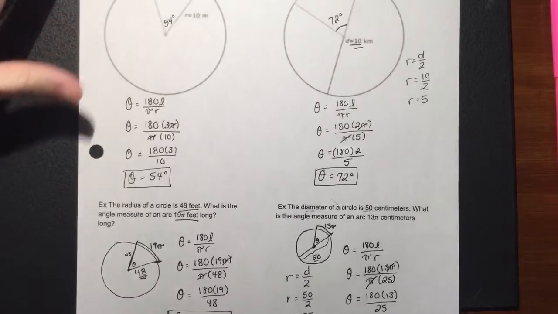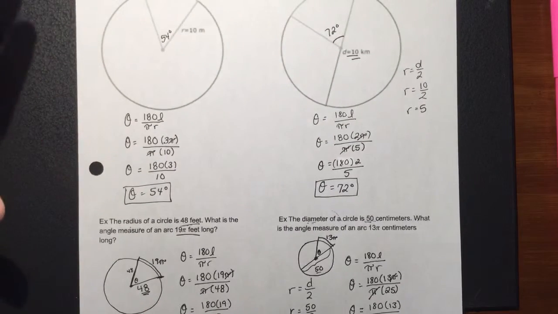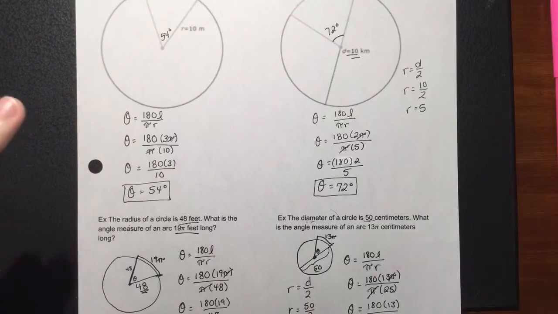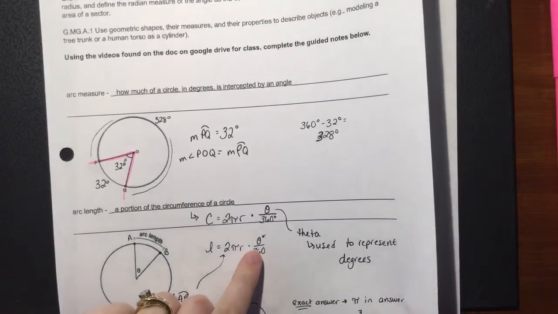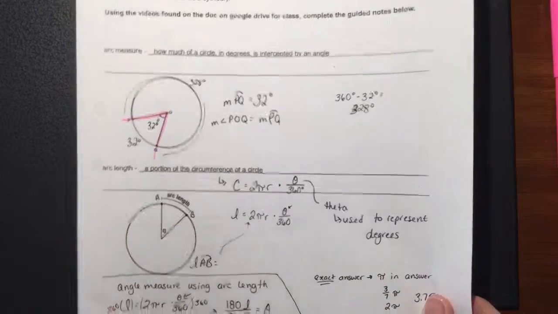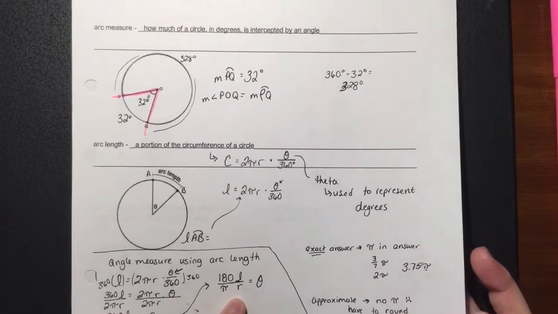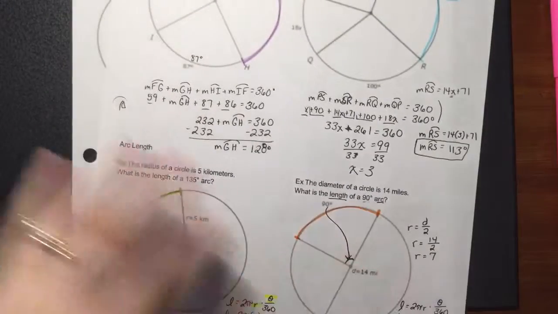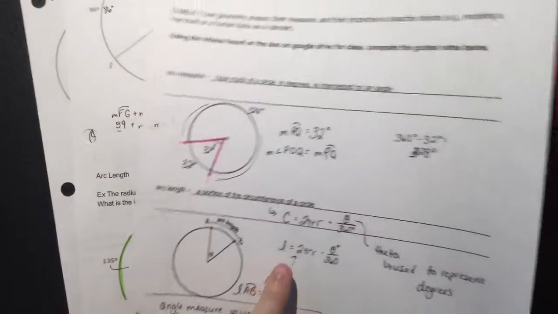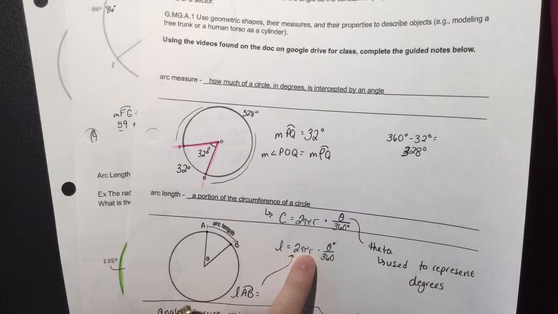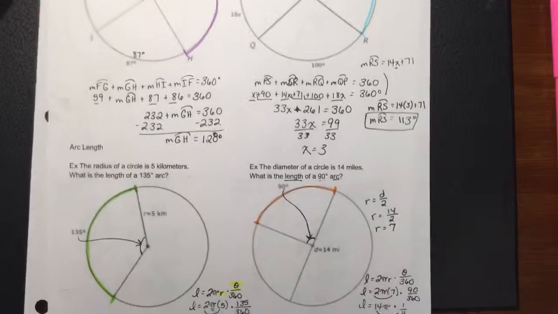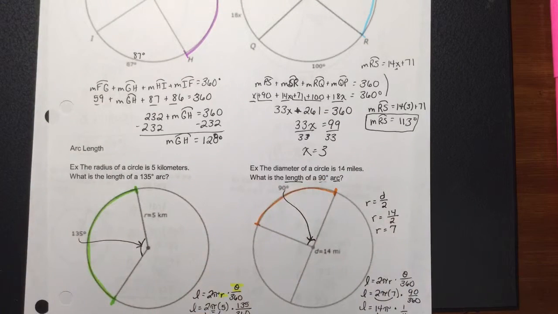So there's your 4 different examples of how to use your arc length formula to find the angle measure. And all we did was we took that arc length formula and solved it for theta so that we wouldn't have to be doing all the multiplying, dividing the whole time. It made our math a lot easier for us. And then we did a couple examples where we found the arc length using our formula. Arc length is equal to 2 pi r times theta over 360. And remember, for this section, they're wanting exact answers, so do not multiply through by pi.